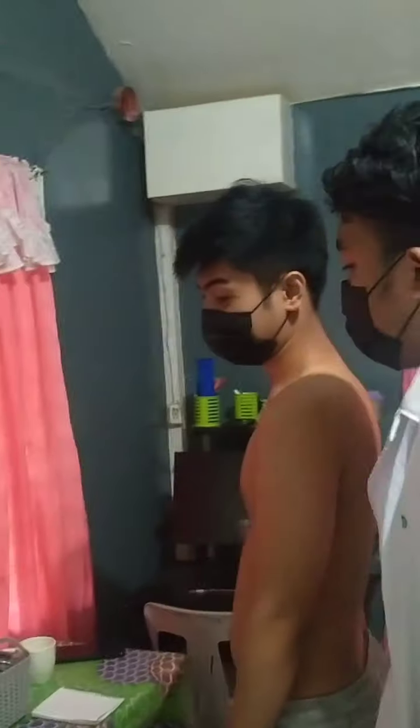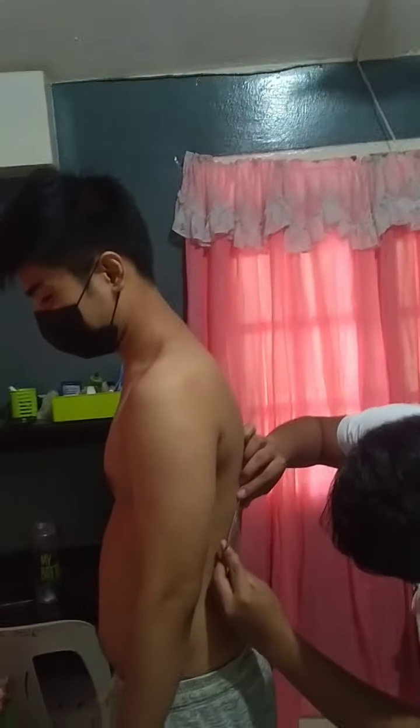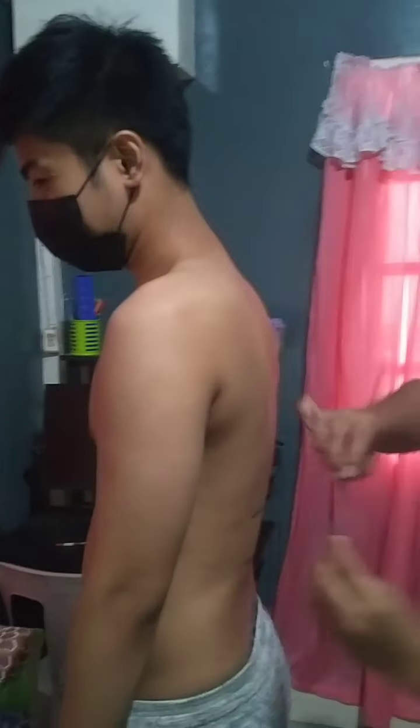Resonance, resonance, resonance. This is our second mark. Then we'll measure with our ruler. So 5 centimeters.